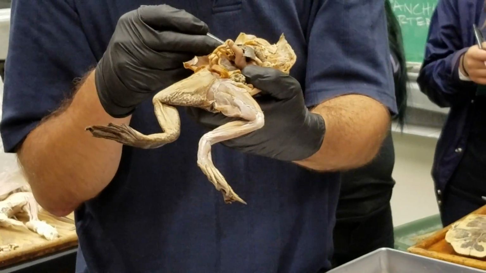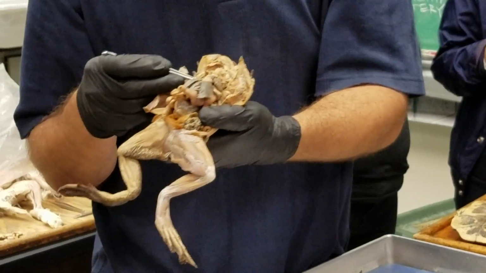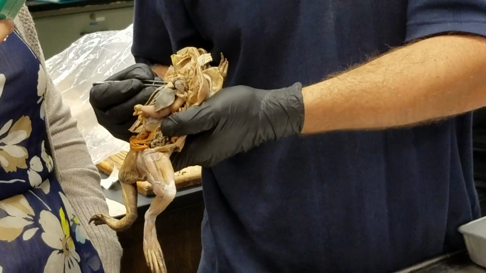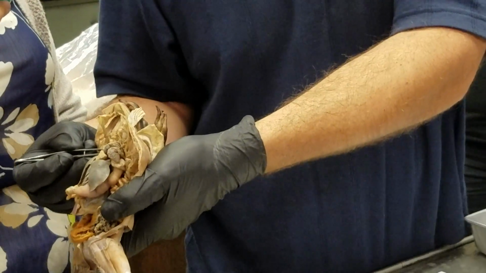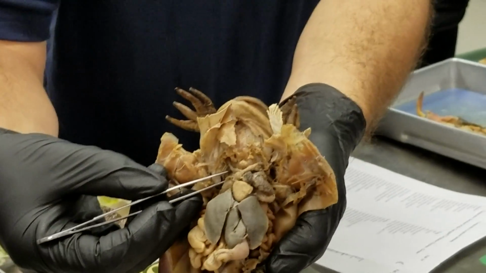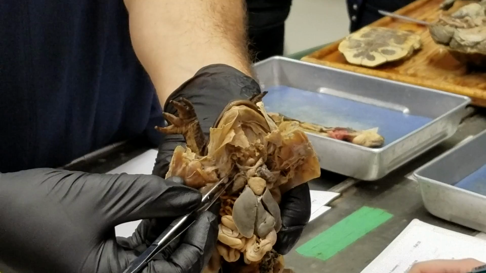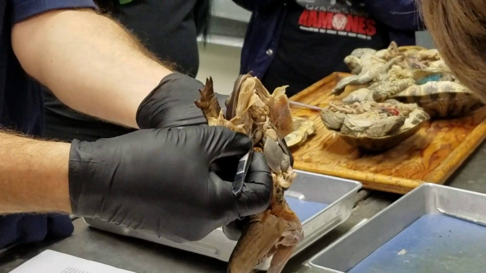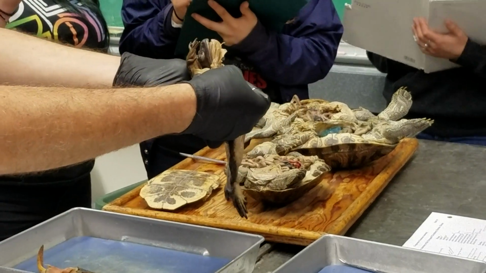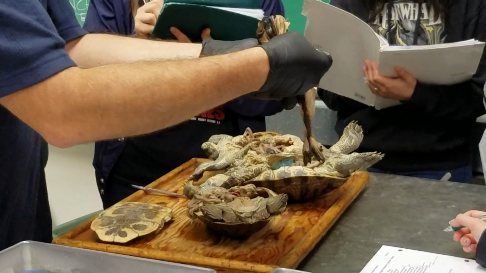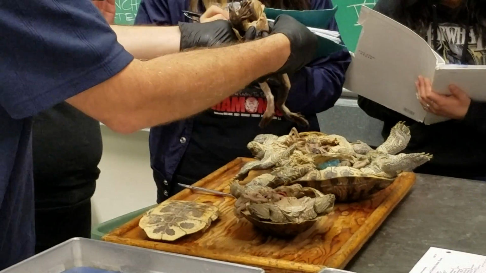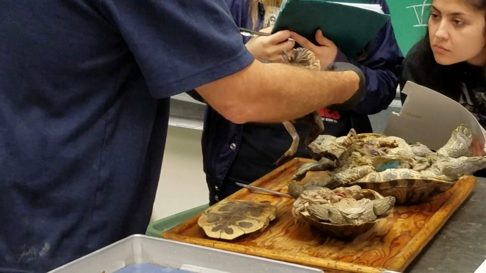And then behind the systemic arch is the pulmocutaneous arch, which is going to the lungs and the skin in these guys. And that's the sixth aortic arch. See that over here? All right. So it goes to the skin and the lungs. So it's, in frogs, it's not just a pulmonary arch because there's a branch that goes to the skin because they're using their skin as a respiratory organ.